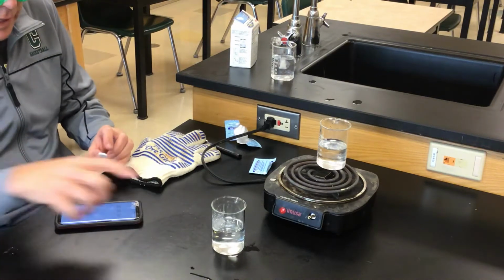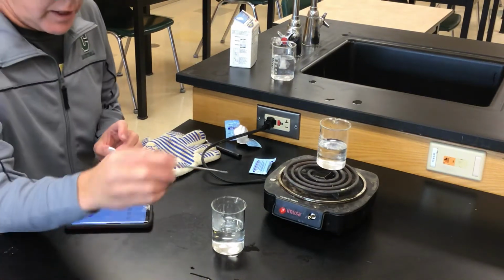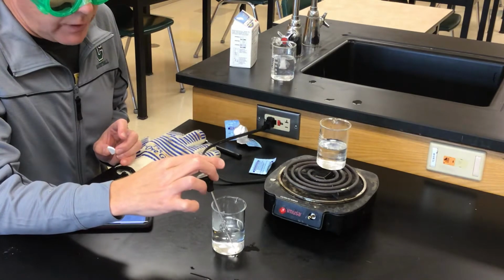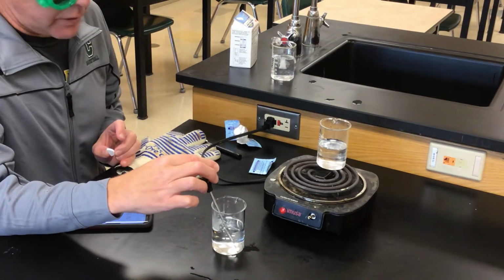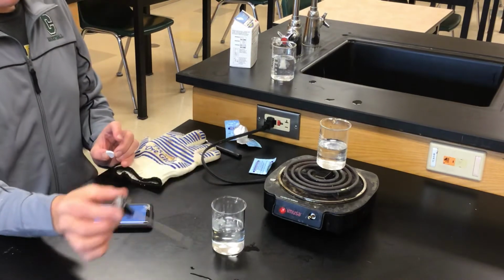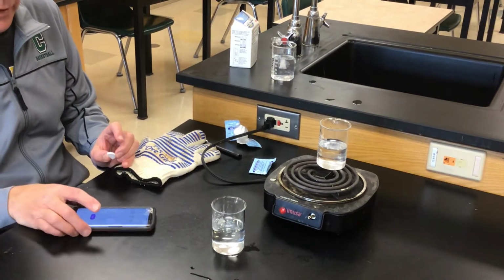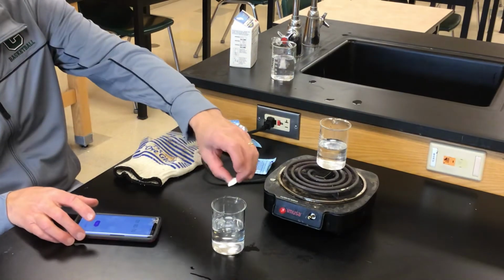Okay, I heated this one to 50 degrees centigrade. It's actually right now at 54 degrees centigrade, which is close enough. We're gonna do it 3 times. I'll give you the data for the other 2.